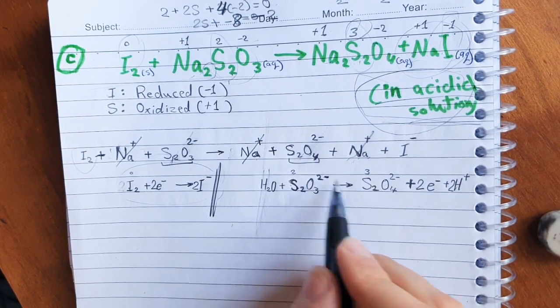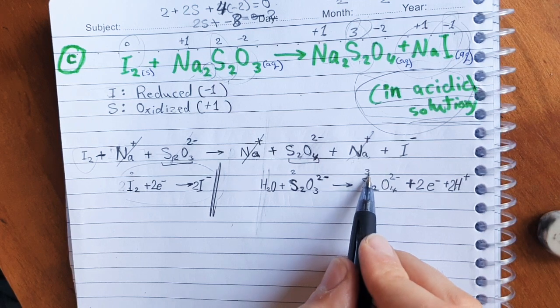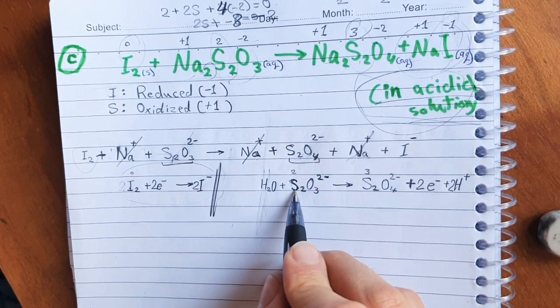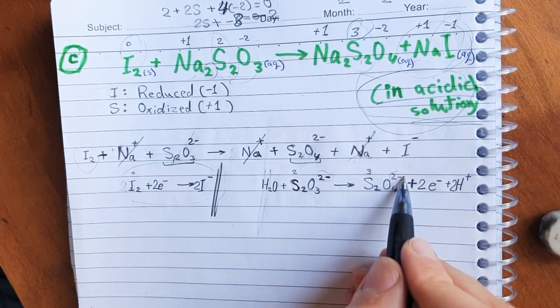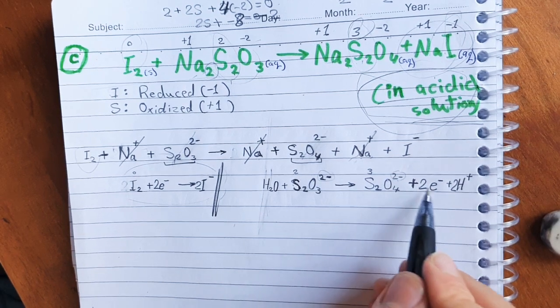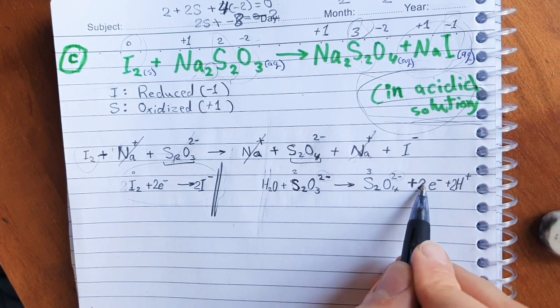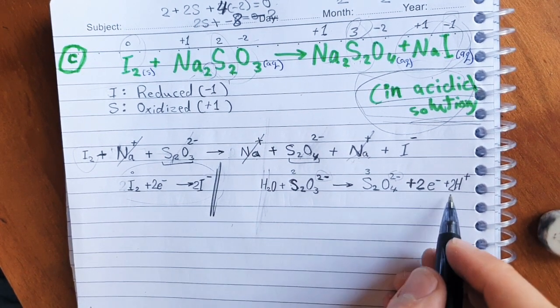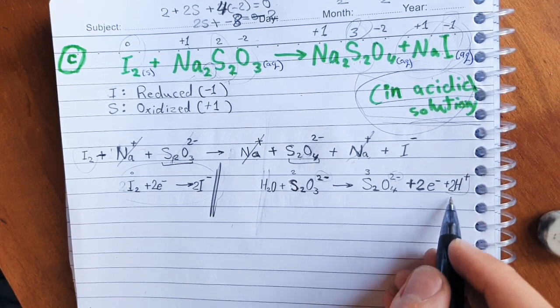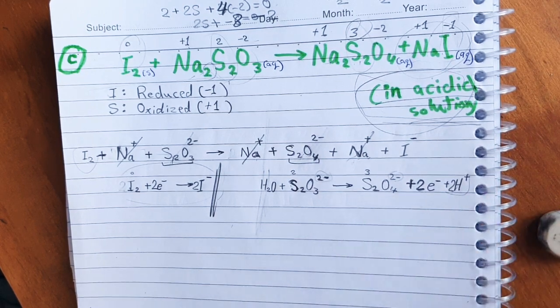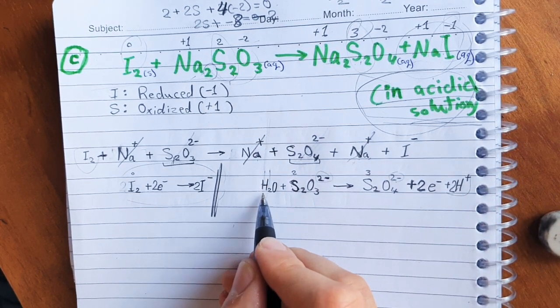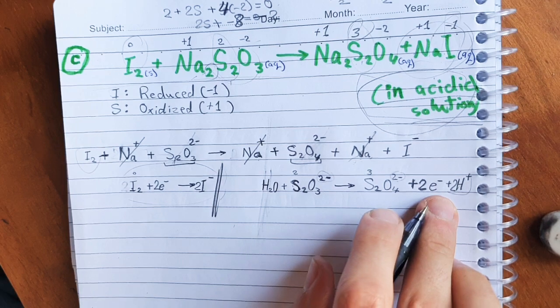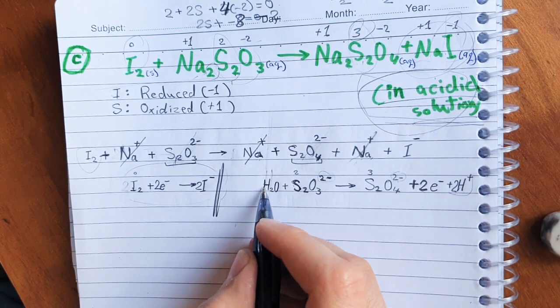Because look, this is 2 negative, this is 2 negative. Who cares about this charge, or about this guy's charge? We care about the final charge, right? It's just a coincidence that the H cancelled those. Most of the time it doesn't cancel it.